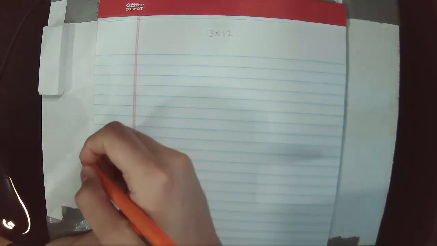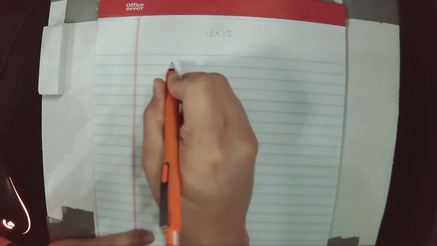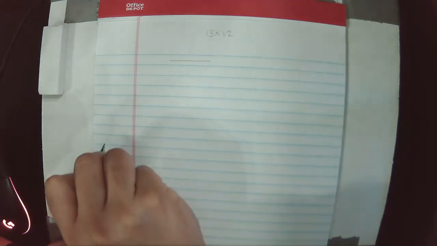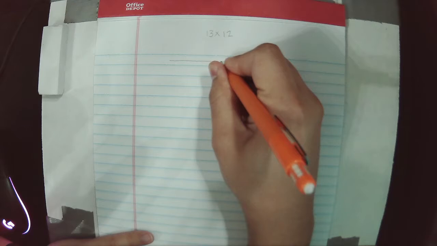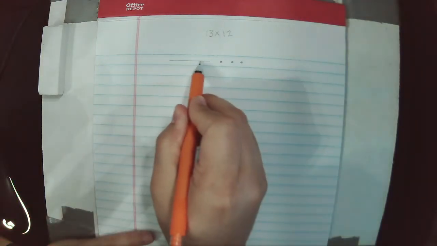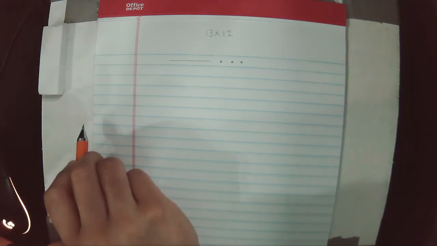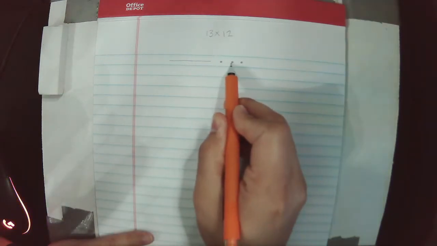For the number 13, to sketch 13, I would need to draw one line and then 3 dots. 1, 2, 3. So our line is our 10, and then our dots are 1s. So we have 10, 11, 12, 13.